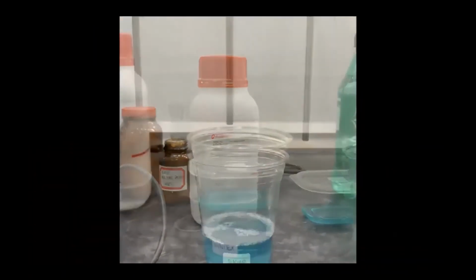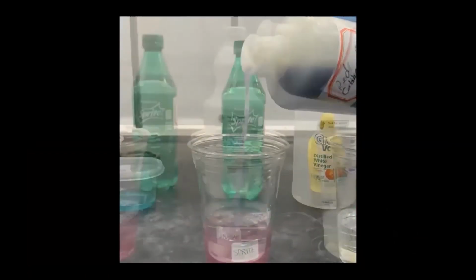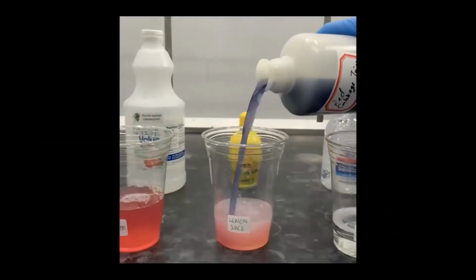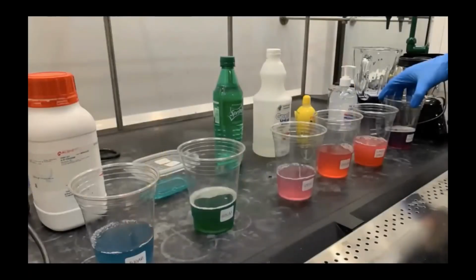So as you can see, the red cabbage makes the solution change color immediately, and this color is going to be used to indicate what level of the pH, whether it's acidic or basic.